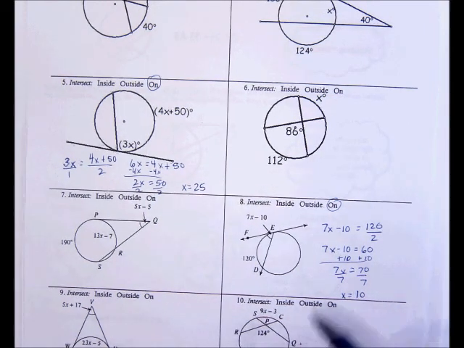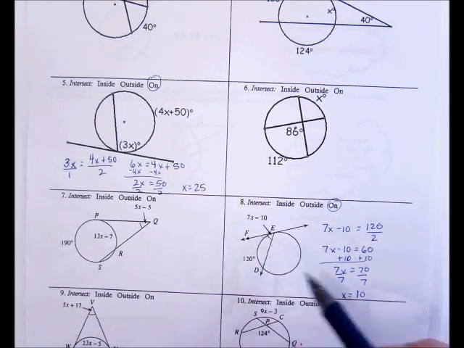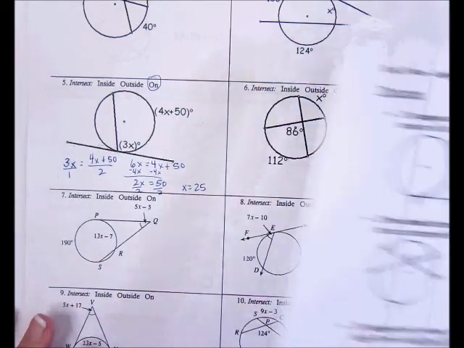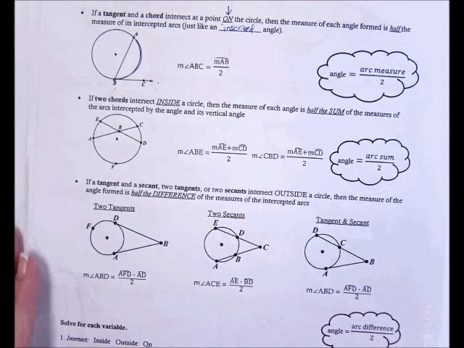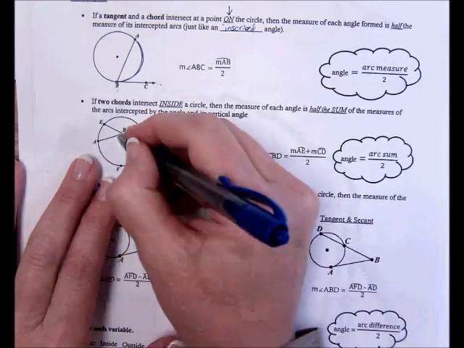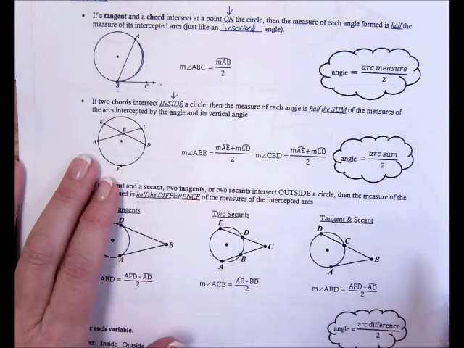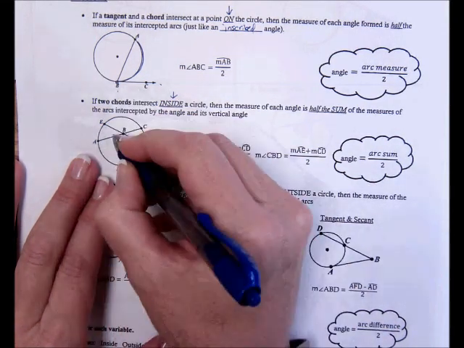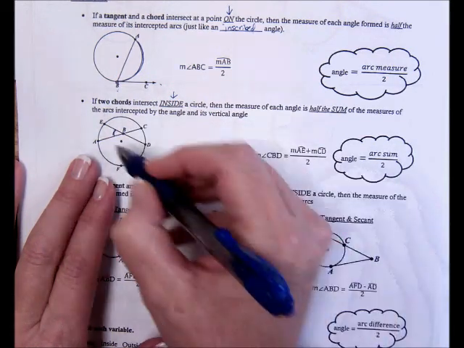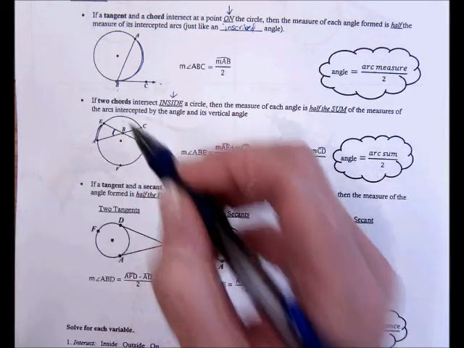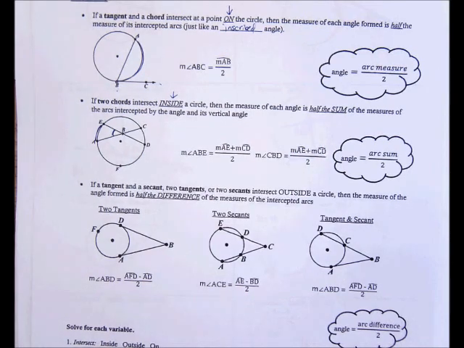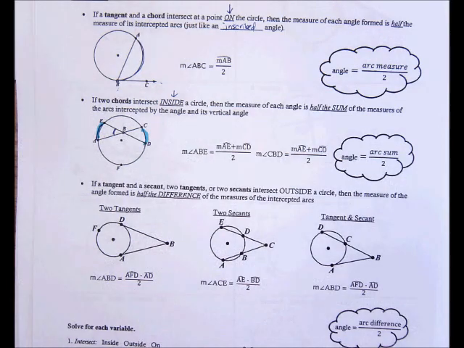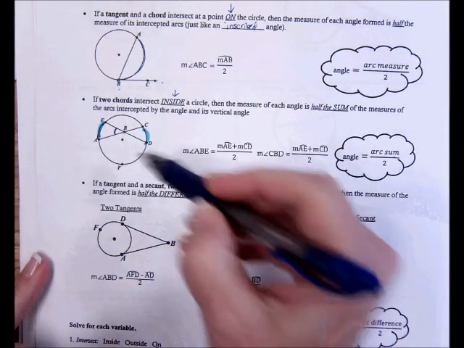The same situation goes for number 8. It is on the circle, and I know that my angle measure, 7x minus 10, is equal to half of the arc measure. So 7x minus 10 is equal to 60. I add 10 to both sides. So 7x is equal to 70, divided by 7, and x is equal to 10. So we've solved for x. If I wanted to know what the angle measure was, I would just say the angle measure is 60. So that gives you an example of a tangent and a chord.